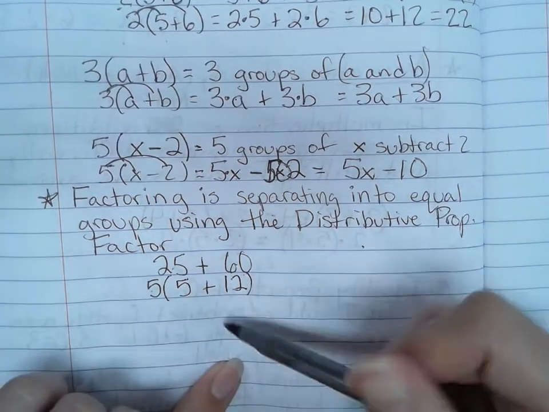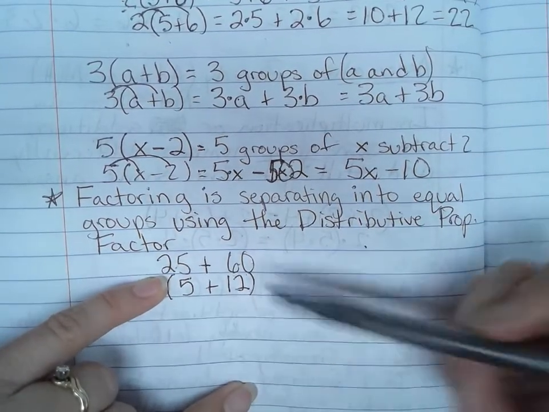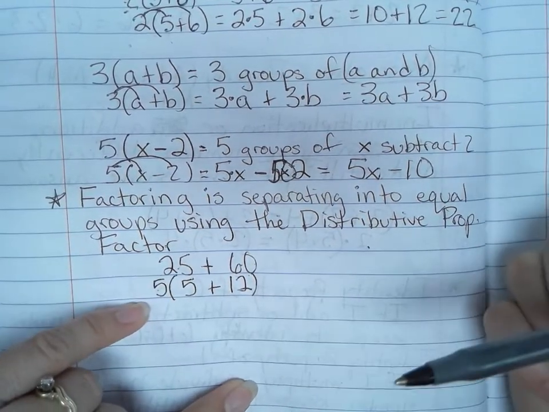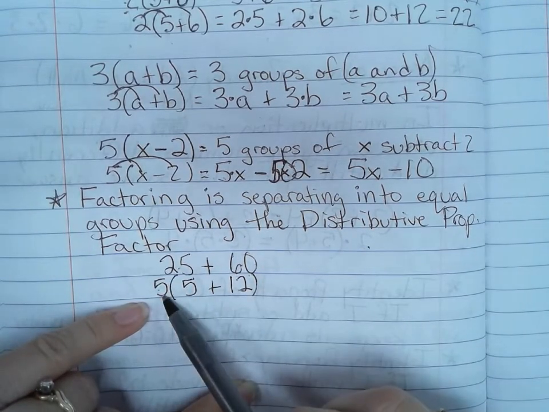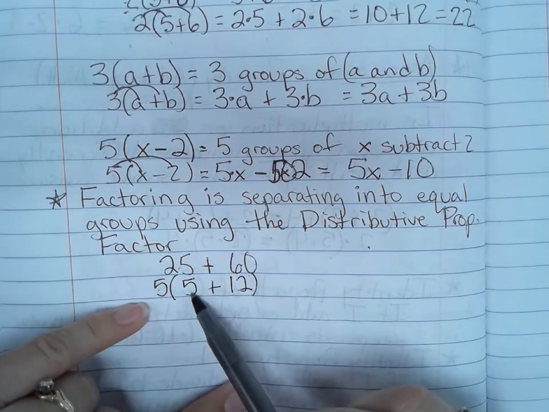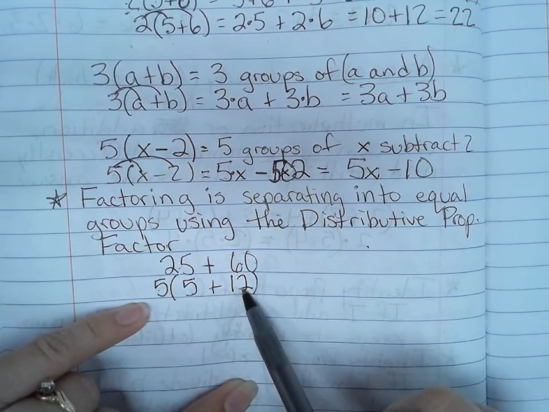So how would I use this? Imagine maybe this was, I have 25 apples and 60 oranges, and I'm making gift baskets. How many can I make with the same amount in each one? Well, I can make a maximum of 5 groups if they're going to be equal. This one would have 5 apples, and this would have 12 oranges in it.